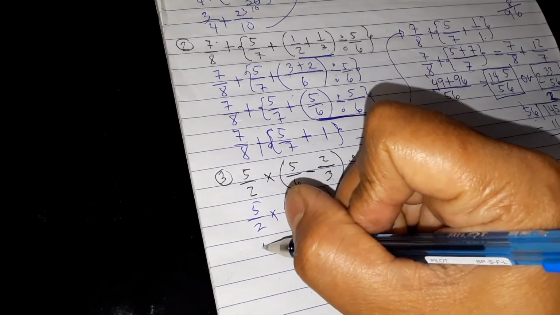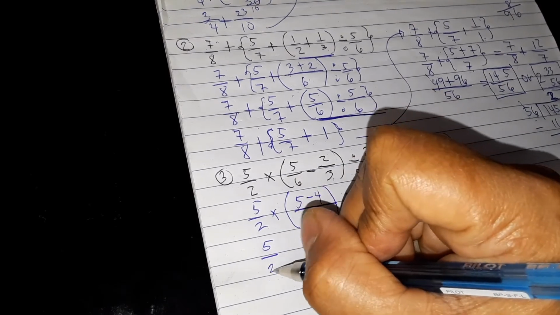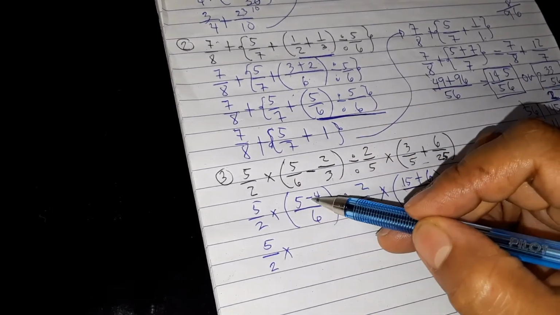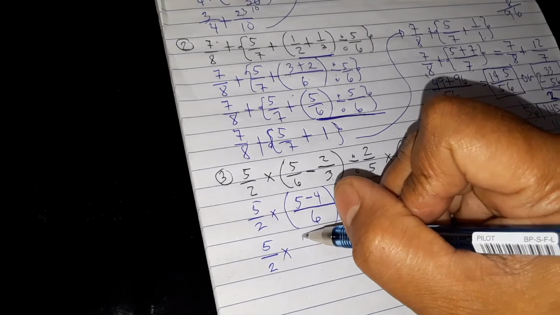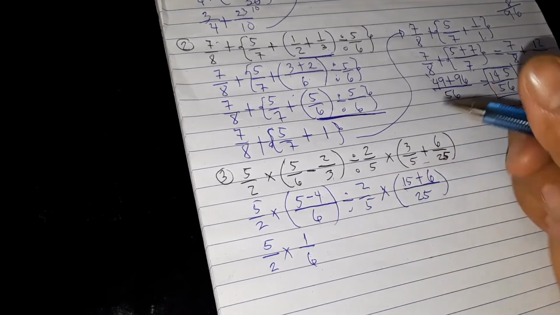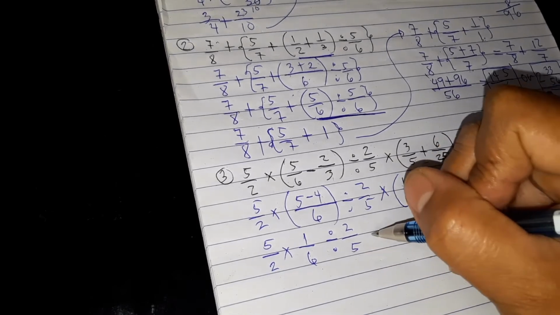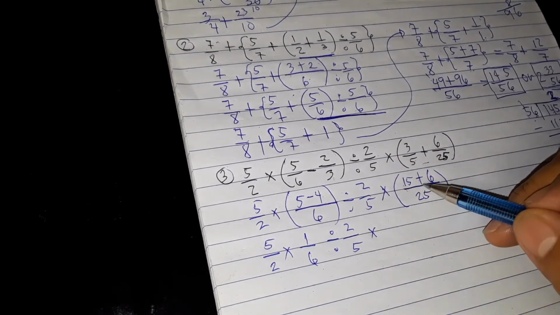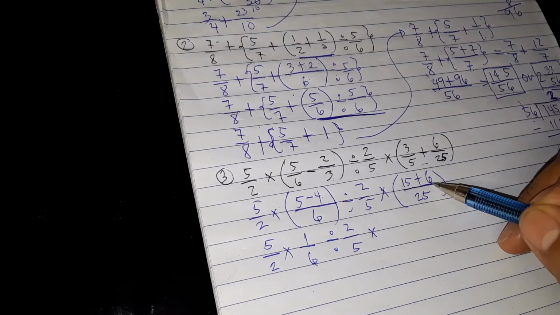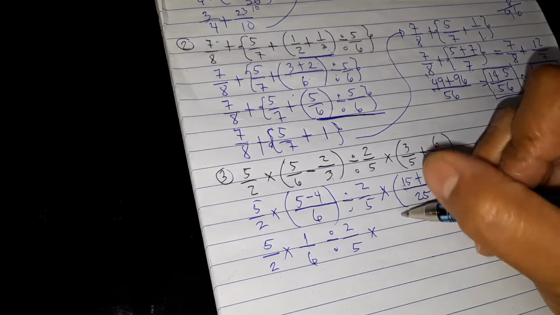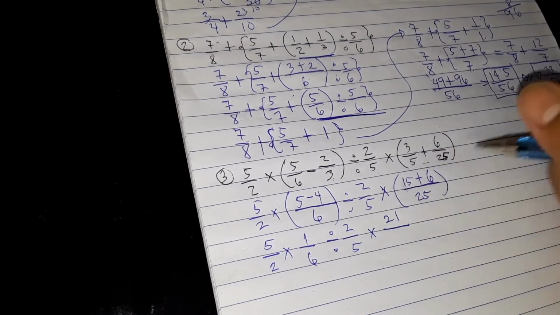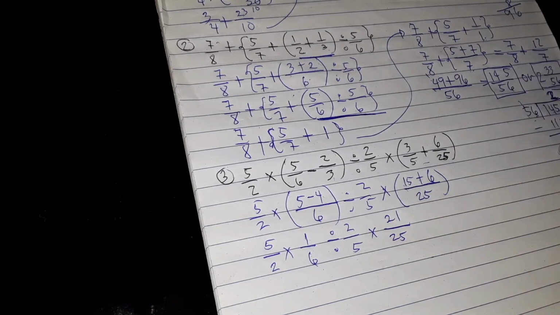Next, in lowest terms, 5 halves times 5 minus 4 is equal to 1/6, divided by 2/5 times 15 plus 6, we have 21 over 25.